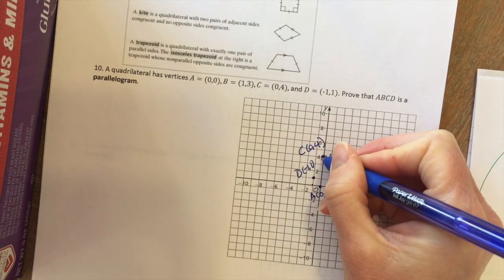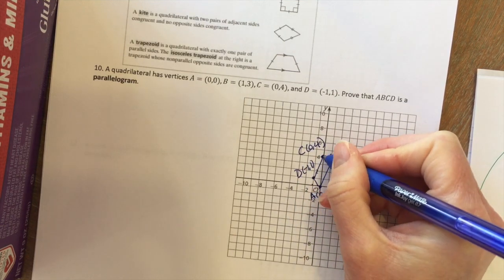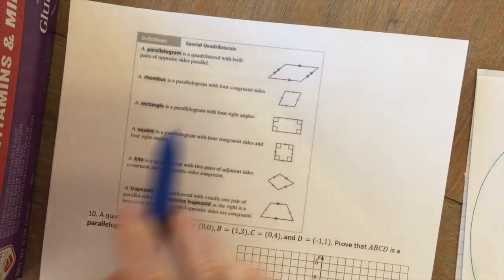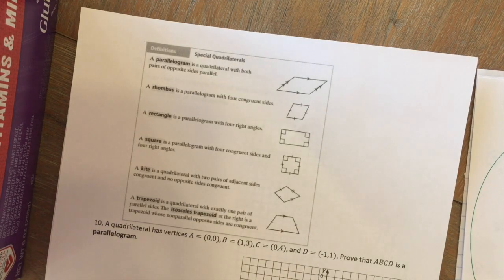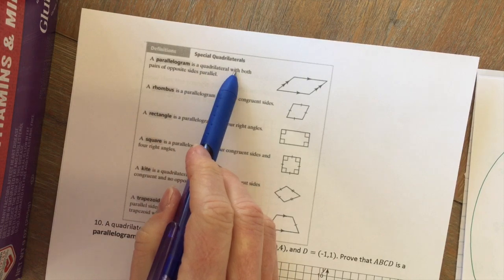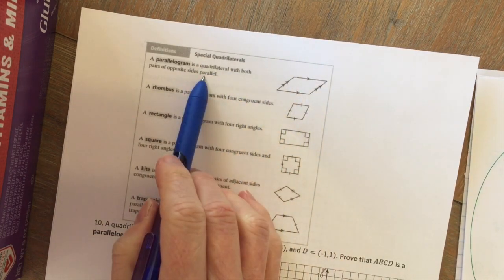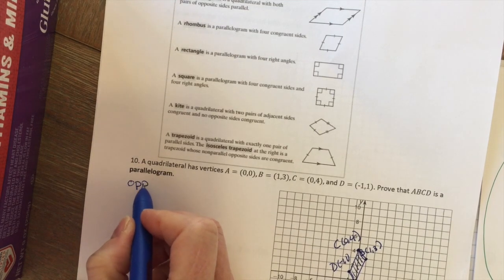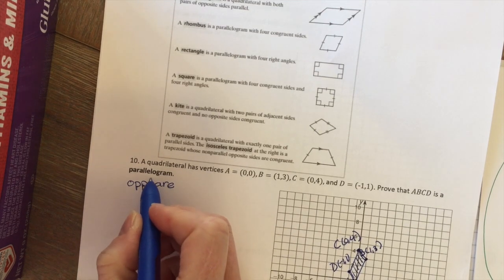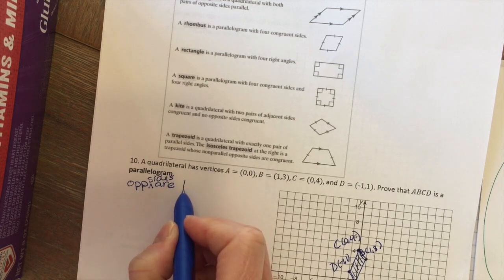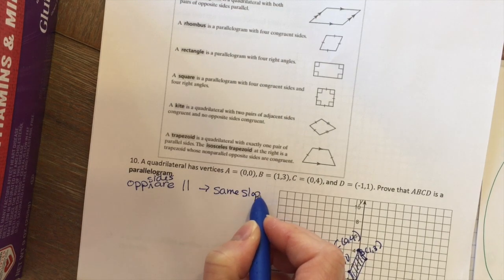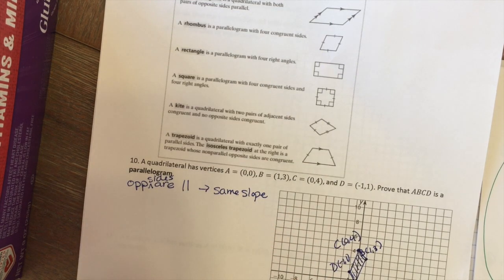Okay, so I'm going to lightly sketch in my drawing, and it wants to know if this is a parallelogram. So notice this handy dandy box that was put on top of this worksheet for us. This particular parallelogram says that opposite sides have to be parallel. So we're going to use that for number 10. We're going to show opposite sides are parallel. This means I need to show that they have the same slope. So I'm going to use the slope formula 4 times.